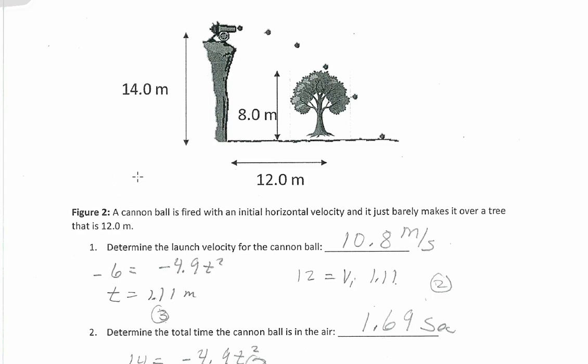So then I'm going to say s is equal to v initial t plus one half a t squared. That simplifies to how far did it fall over the 12 meters going this way? Well, it's now at a height of 8 meters. Therefore, it fell negative 6 meters. So I say negative 6 is negative 4.9t squared. I took half of 9.8 to get that. And my t is 1.11 seconds.